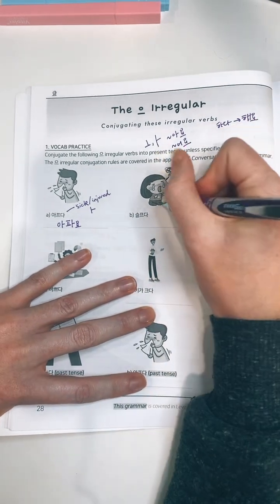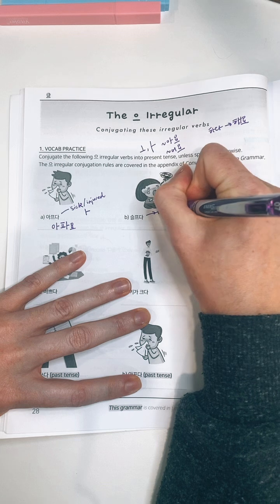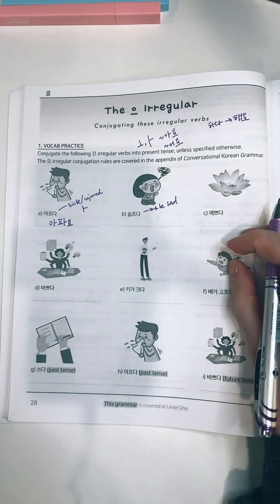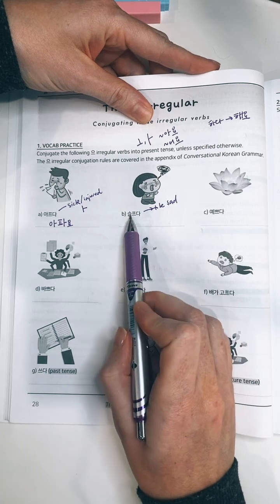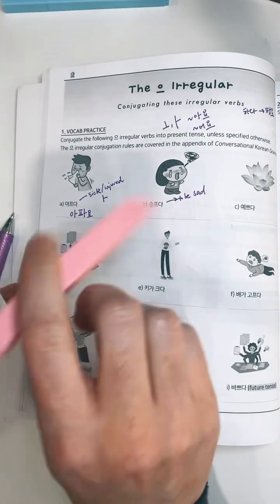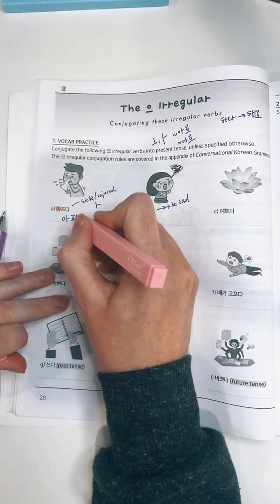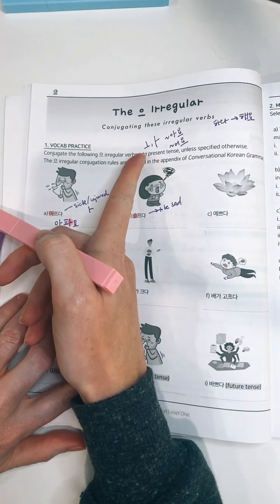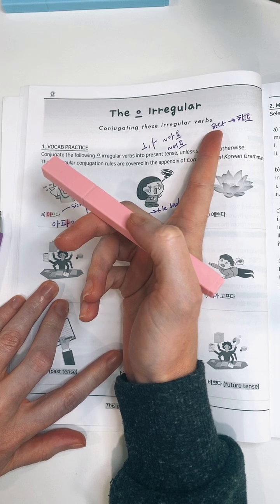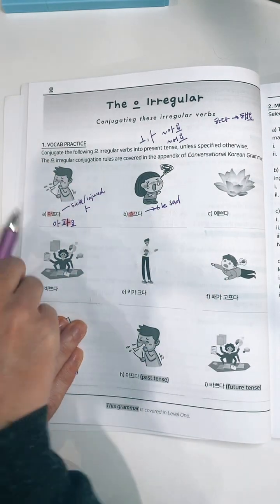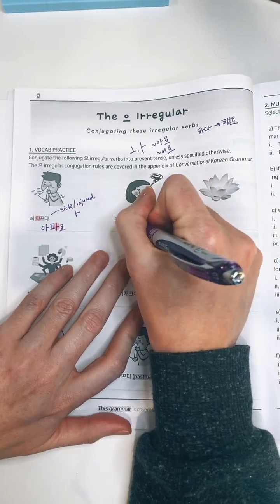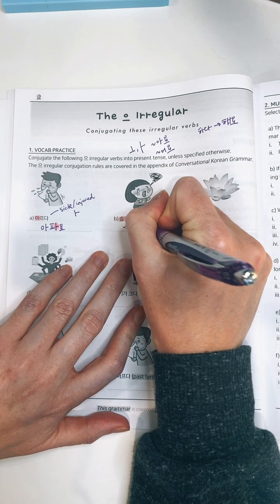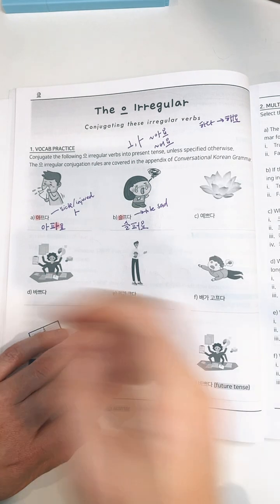But let's look at this one. Sepda means to be sad. And because of the second to last, let me highlight it, the second to last vowel sound is not o or a, and it's not ha, not hada. So it becomes oyo. Sepoyo is what it becomes in the present tense.